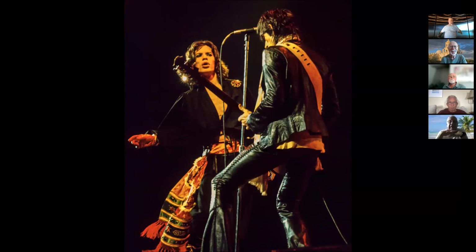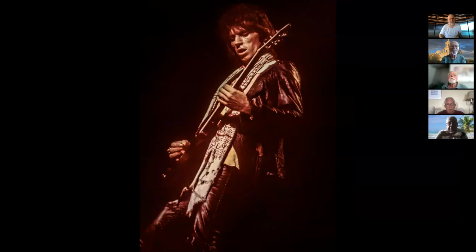I think this was July of '75 in Chicago. So he was more into his glam rock, where he's wearing actually eyeshadow and lipstick and getting fancy with his outfits. Keith, leather, t-shirts, he was pretty much happy in anything. There's Keith. Nice shot.